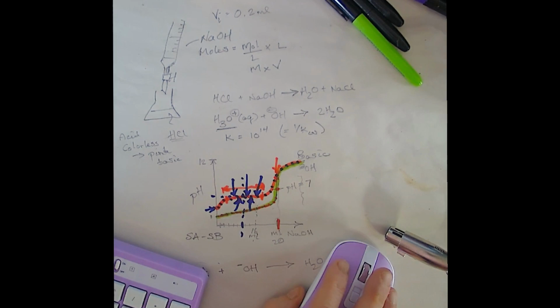Let's say my endpoint is going to happen at 20 mils. So each milliliter, we're taking away a 20th of the acid, and so our pH is going to increase a little bit. Remember, less acid means higher pH. It's a bit counterintuitive, but it's what it is.